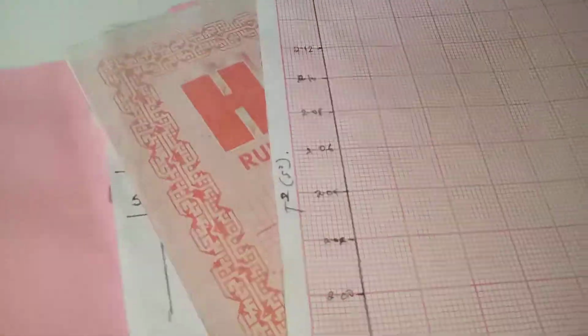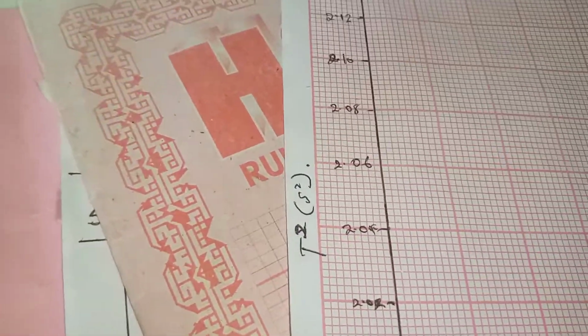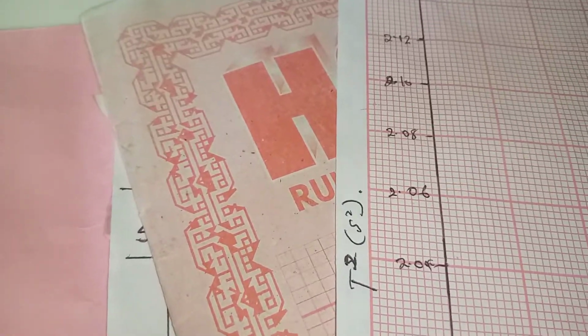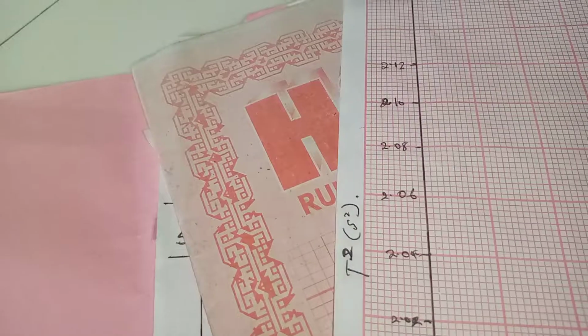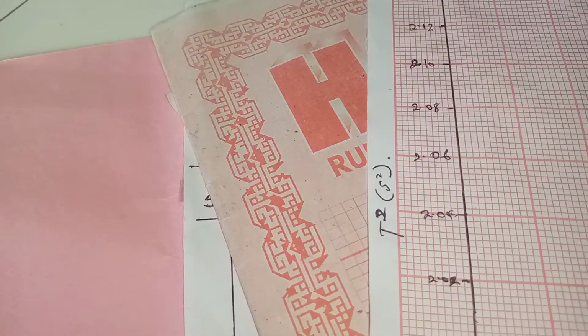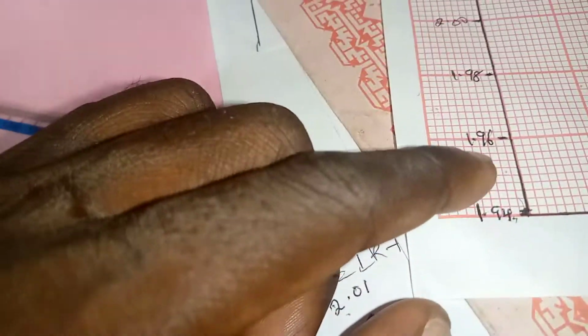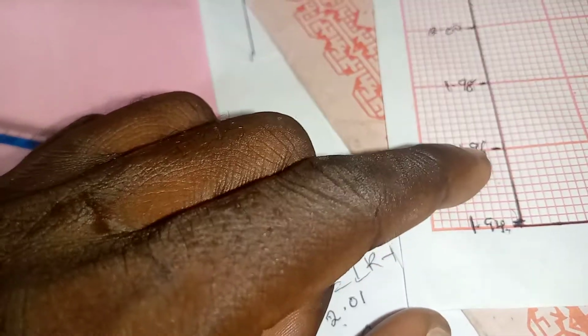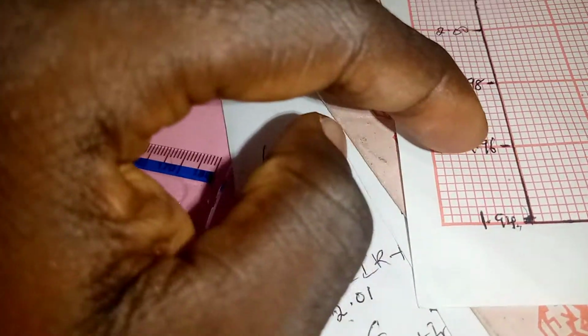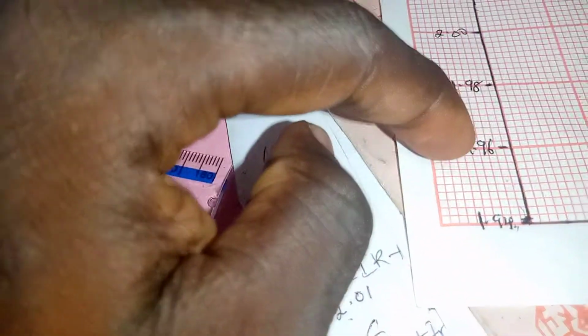Now the points will look very difficult on the T square axis because they are so close to each other. So what I did is this: I'm using 2 cm to represent 0.02 second squared.